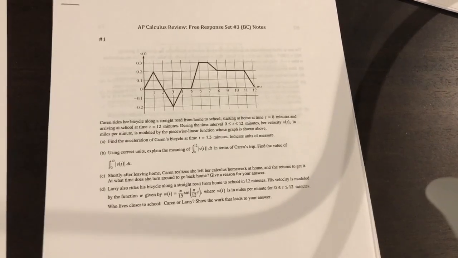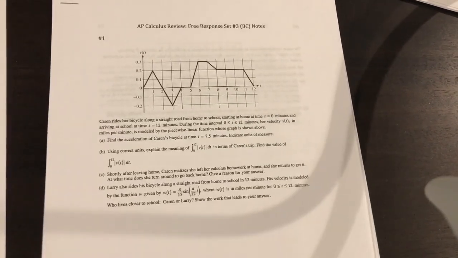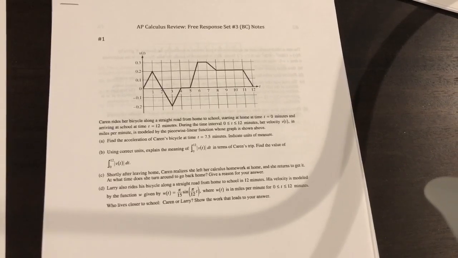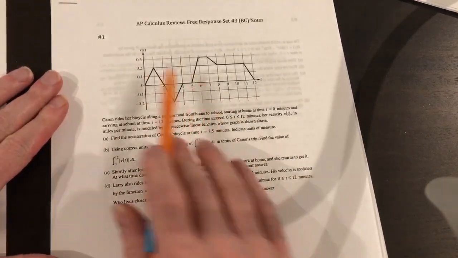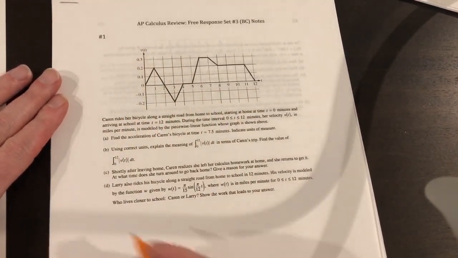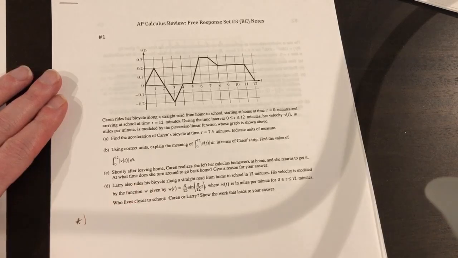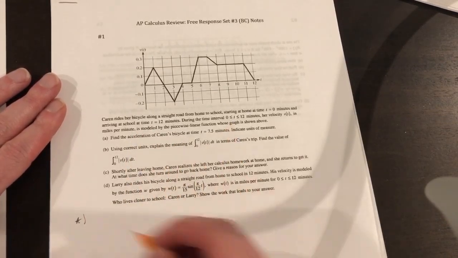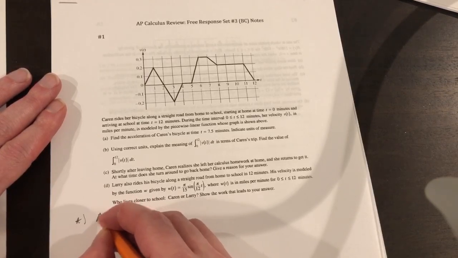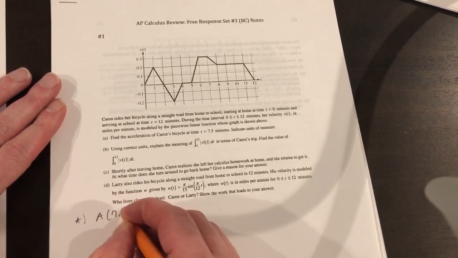Okay, so this is going to be free response set number 3. So we'll go ahead and get started. This is going to be a velocity and acceleration question. Part A gives you the velocity graph, and it says you want to find Karen's acceleration at time t is equal to 7.5. Okay, so A of 7.5.